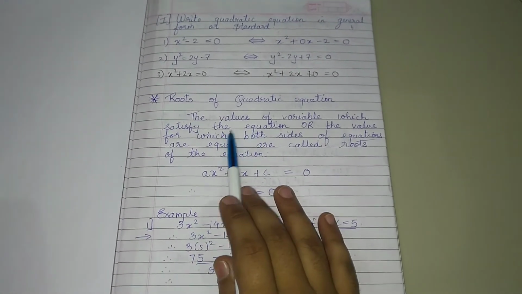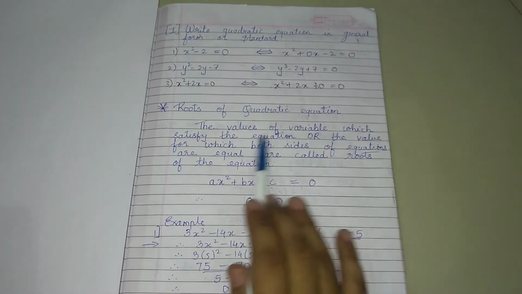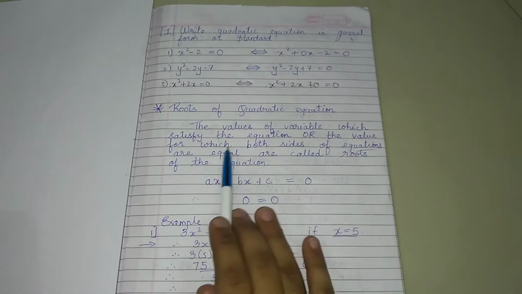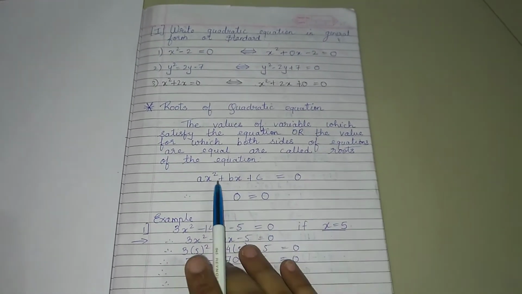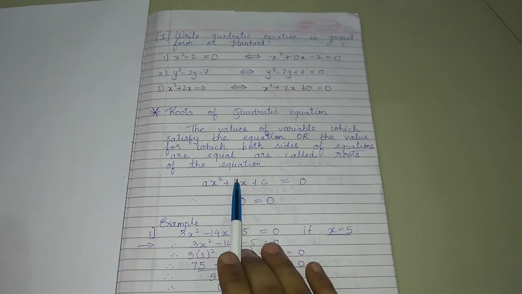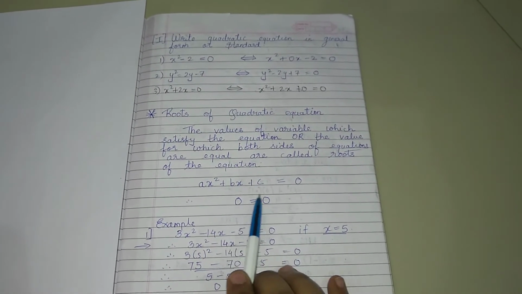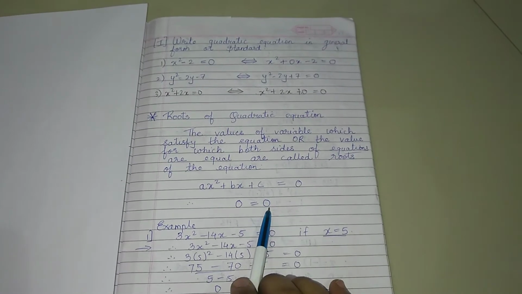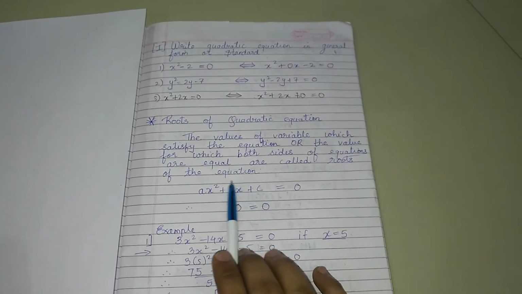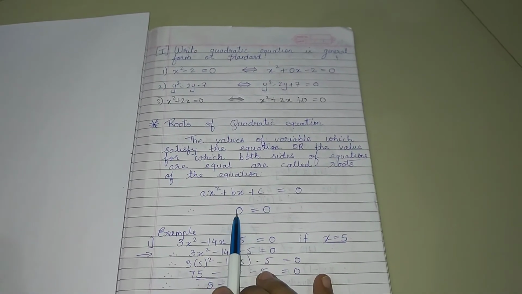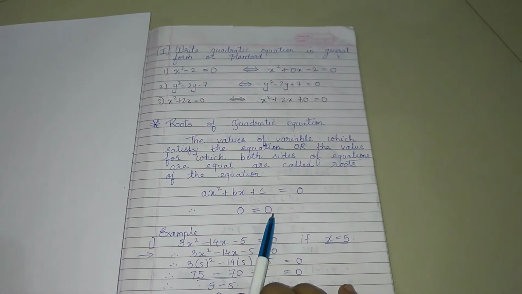Okay, the value of a variable which satisfies the equation, or the value for which both sides of the equation are equal, is called a root of the equation. Suppose this equation is given, and after solving it, if we get the answer 0, which is equal to the RHS, where this is the LHS side and this is the RHS side. So after solving the LHS, the answer should be 0, which is equal to the RHS. This is called a root of the quadratic equation.